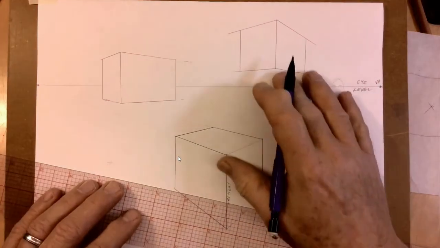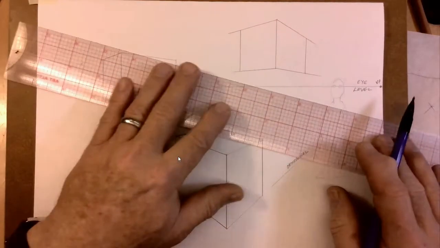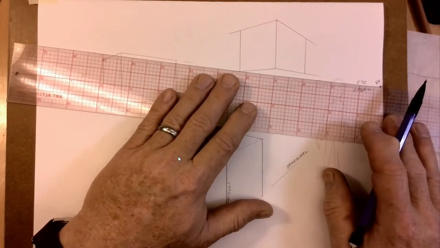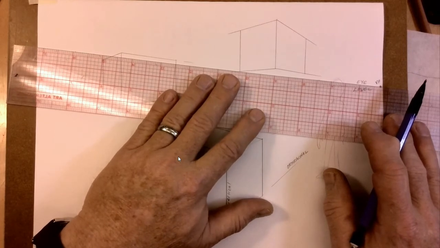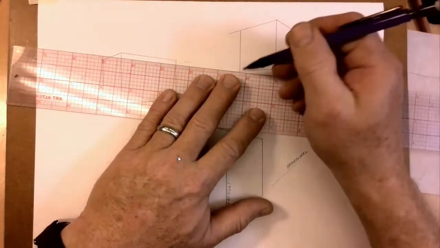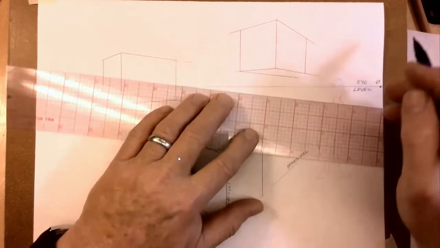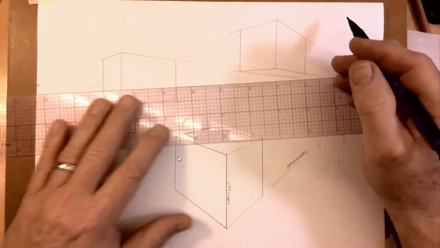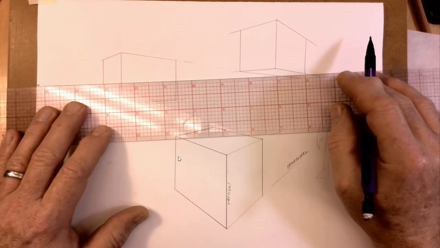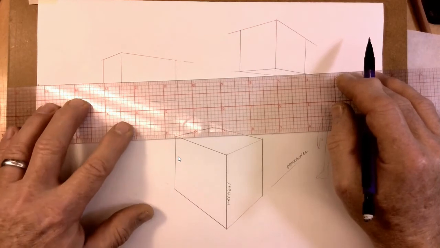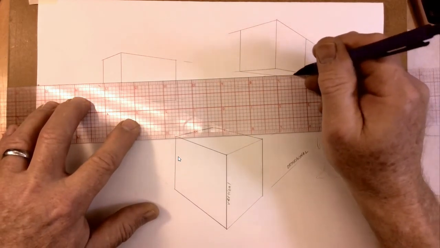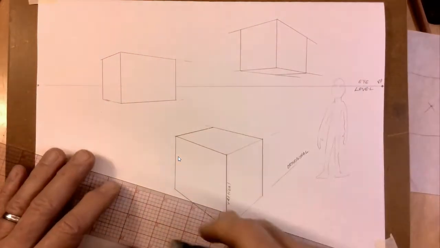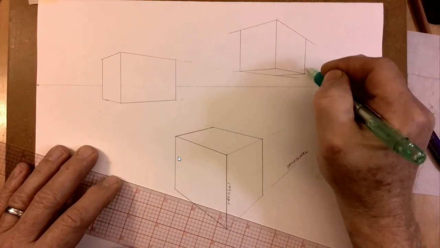Now, when it's above your eye level line, you're going to see this bottom edge. And the closer you are to your eye level line, the thinner that bottom edge is going to appear. If I had more space up here, I'd draw it a little higher, and you'd see a little bit more of that bottom edge, as we do on this one here on the bottom.